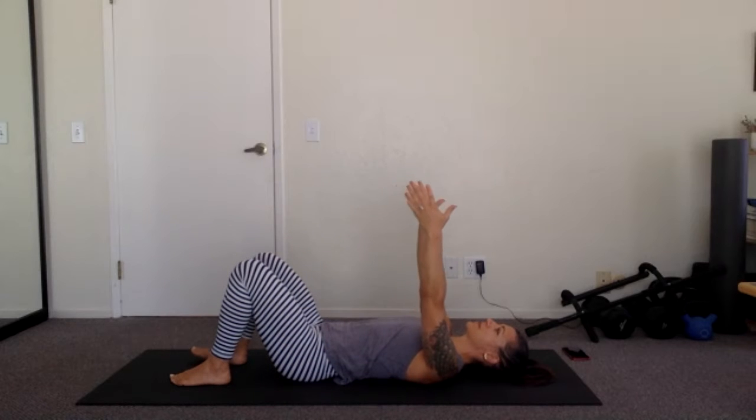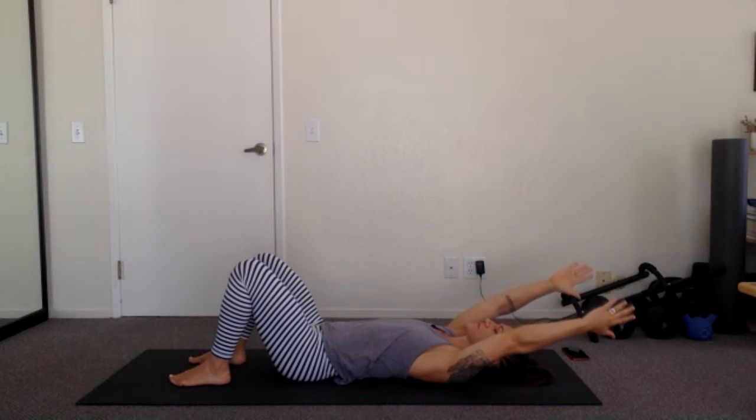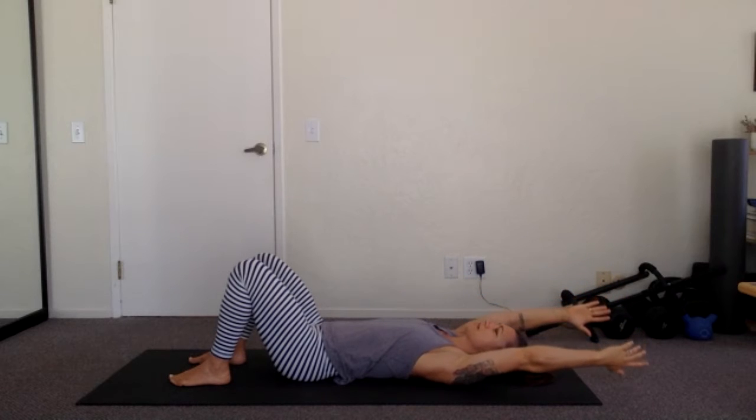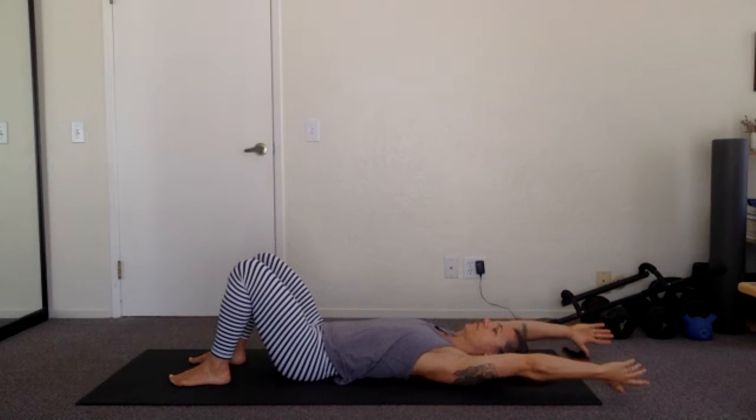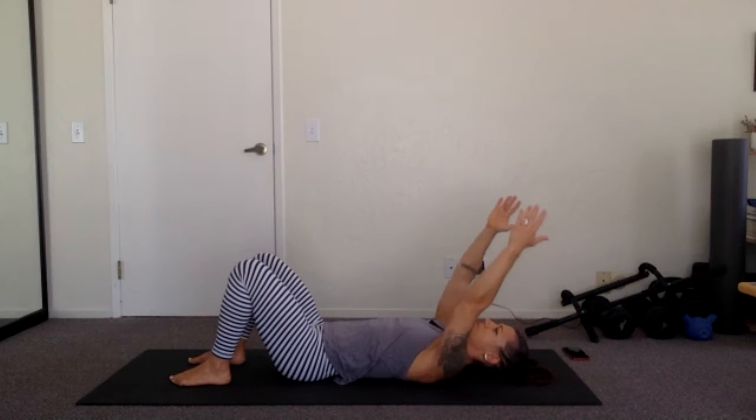You're going to inhale, lift your arms and hold it here. Then you're going to exhale, reach the arms overhead. Try not to change your neutral spine. So try not to let your ribs pull away from the floor as you reach your arms overhead, and try not to let your low back round into the mat. Lift your arms back up with an inhale.